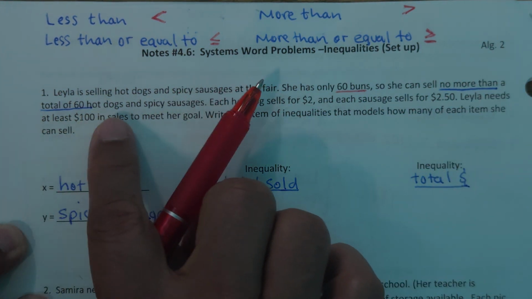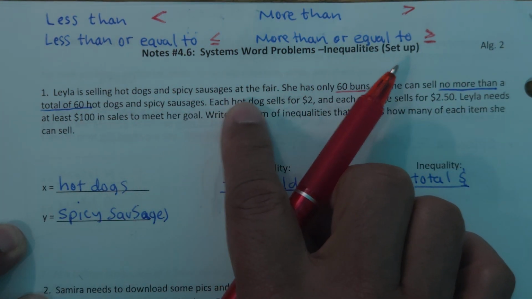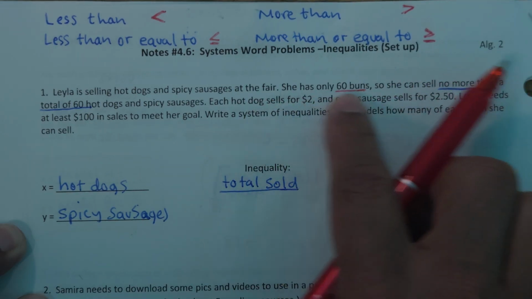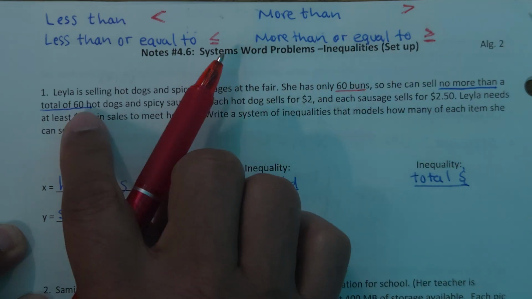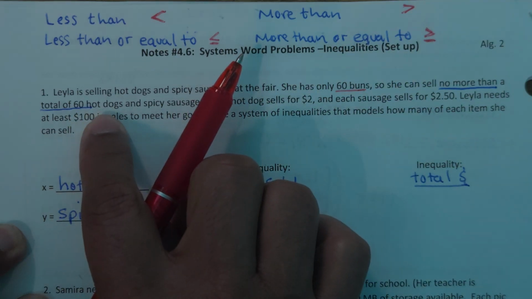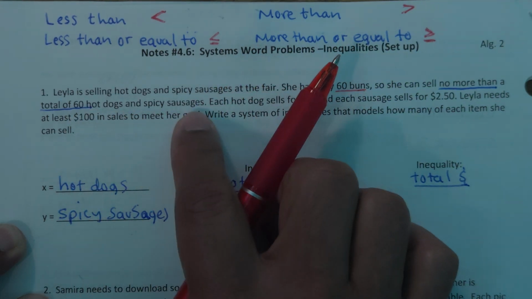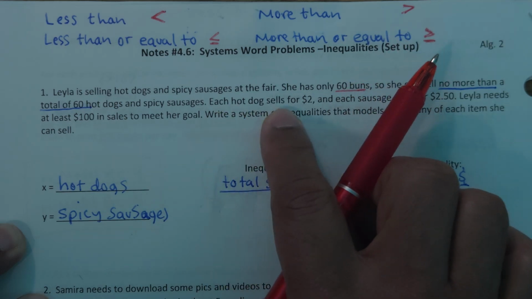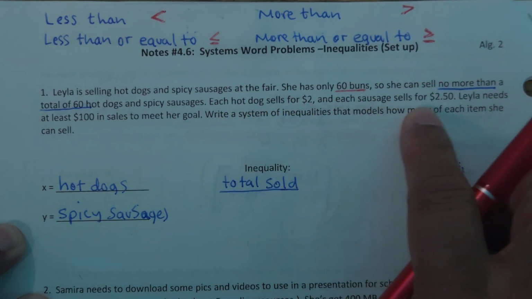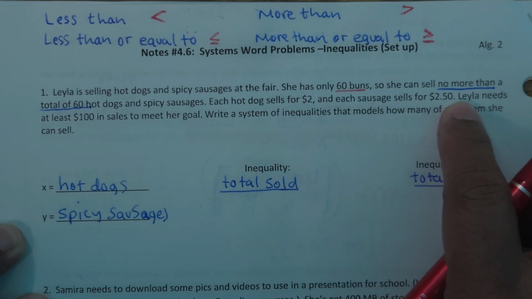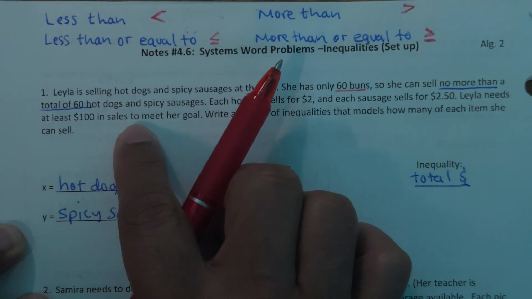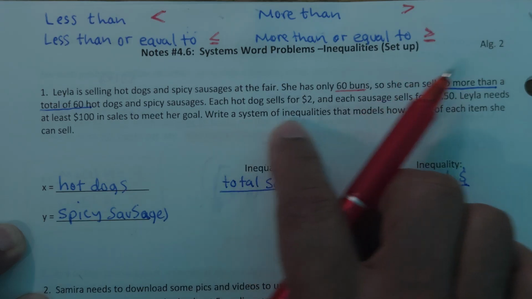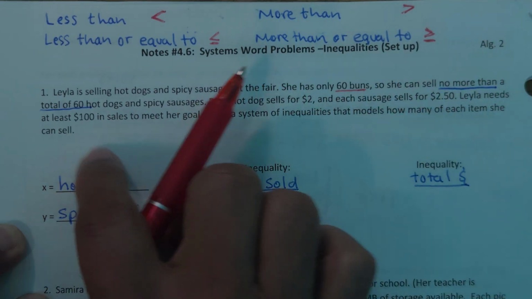This says Layla is selling hot dogs and spicy sausages at the fair. She has only 60 buns, so she can sell no more than a total of 60 buns, hot dogs and spicy sausages. Each hot dog sells for $2 and each sausage sells for $2.50. Layla needs at least $100 in sales to meet her goal. Write a system of inequalities that models how many of each item she can sell.